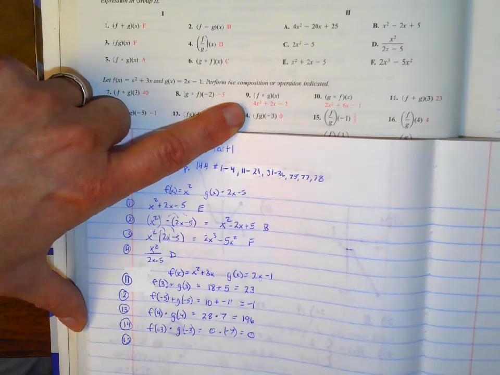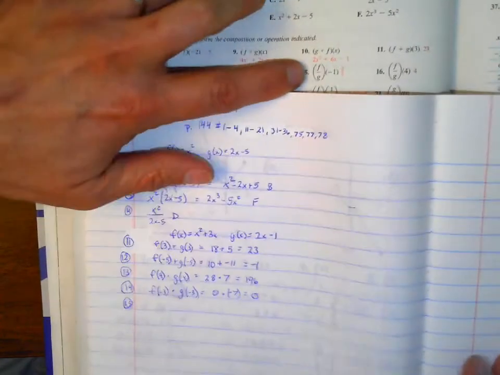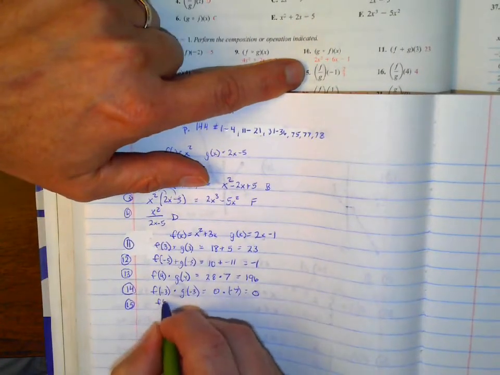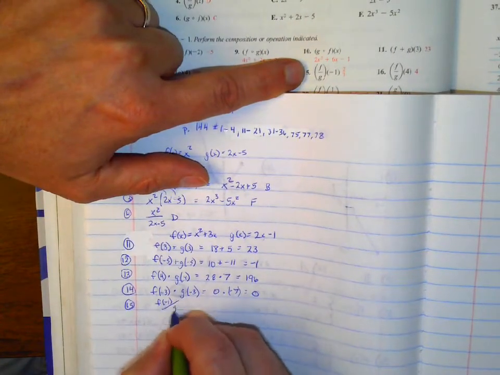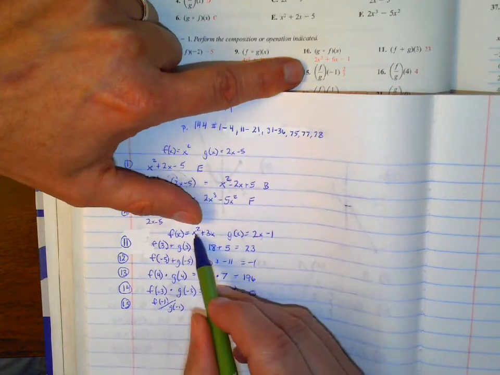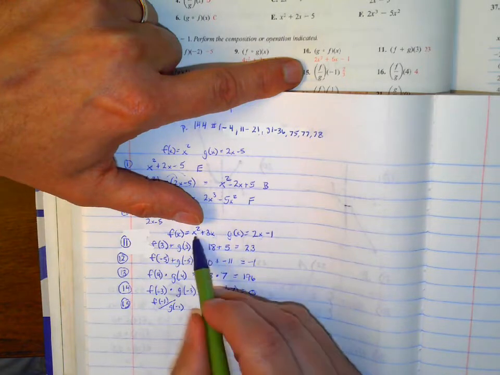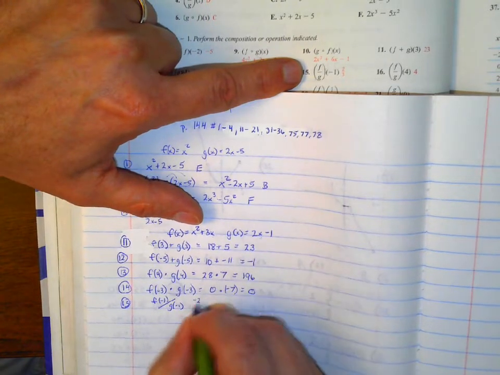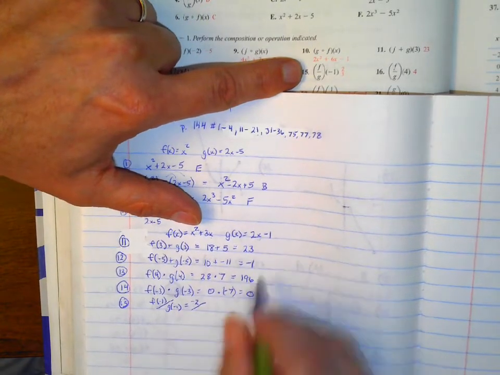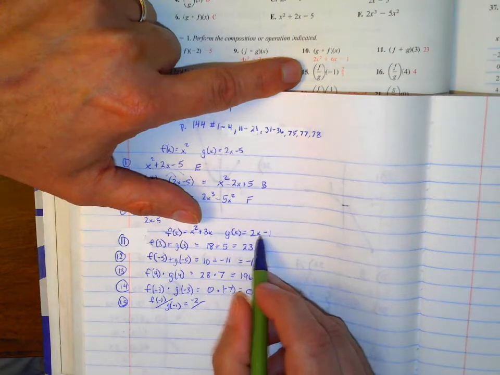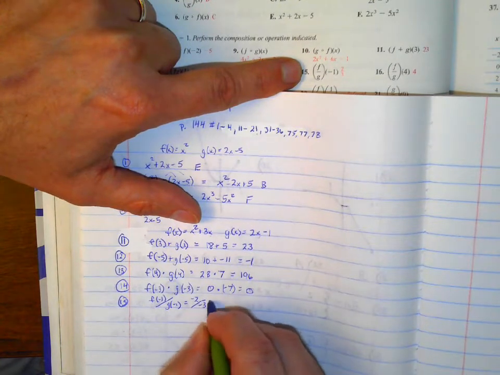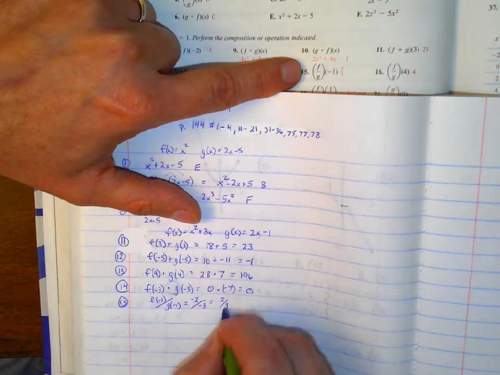Number 15, we are dividing f of negative 1 divided by g of negative 1. So negative 1 squared is 1. 3 times negative 1 is negative 3, so 1 plus negative 3 is negative 2. G, 2 times negative 1 is negative 2, minus 1 is negative 3. 2 negatives equal a positive 2/3.